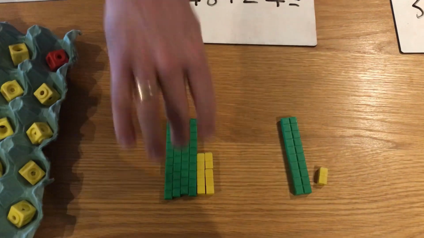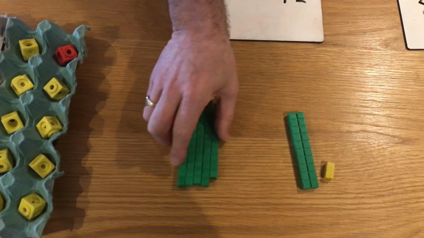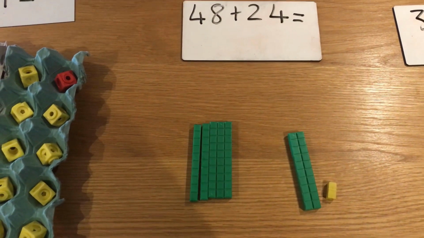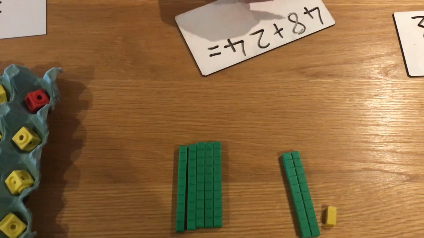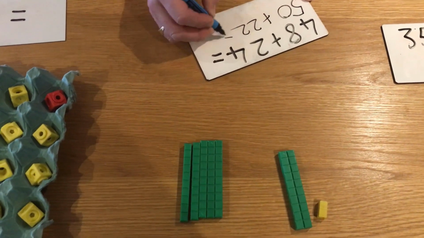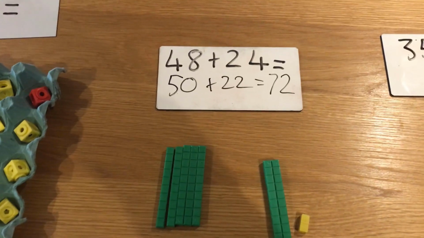We've now got a new 10. I'll exchange that for a 10. And what we've now got is 50 add 22. We've just passed 2 over. We've made the calculation much easier. Now rewrite it underneath. 48 add 24. We passed 2 over. It's now 50 add 22 equals 72. It's just saved us a lot of time.